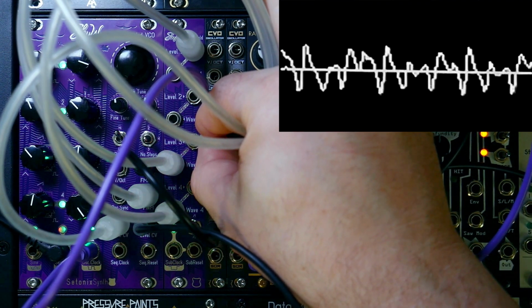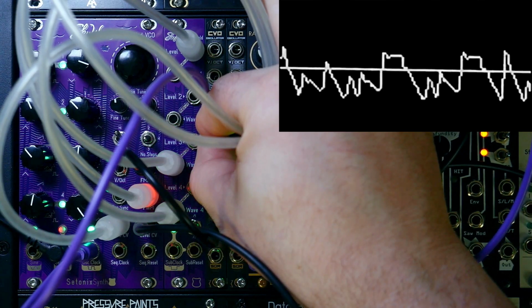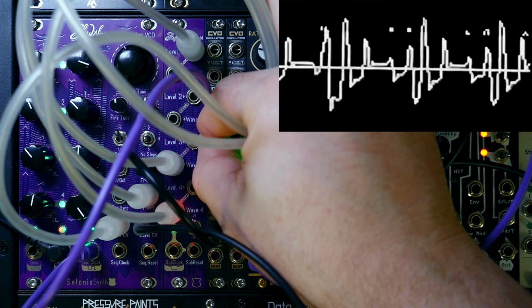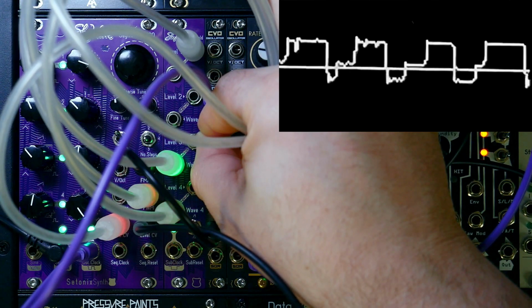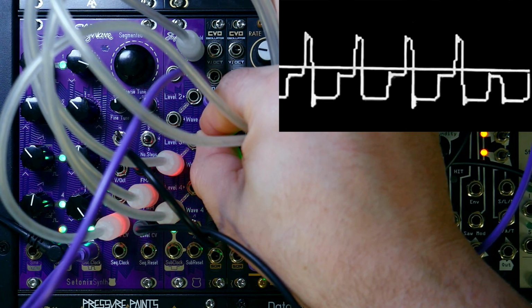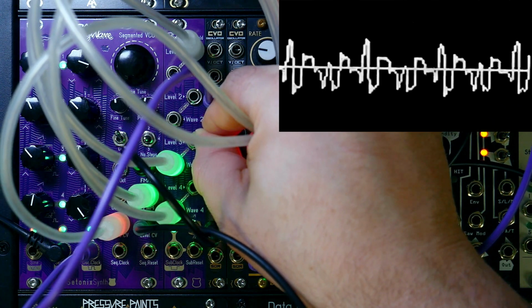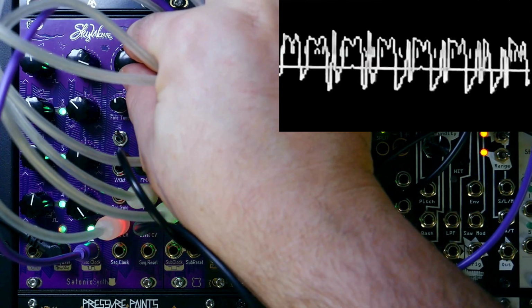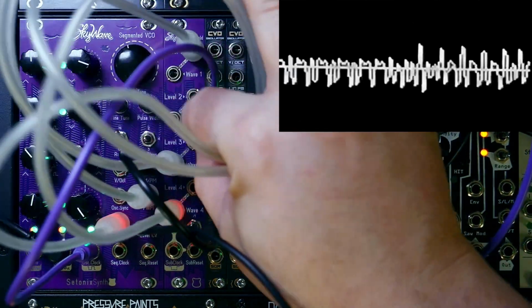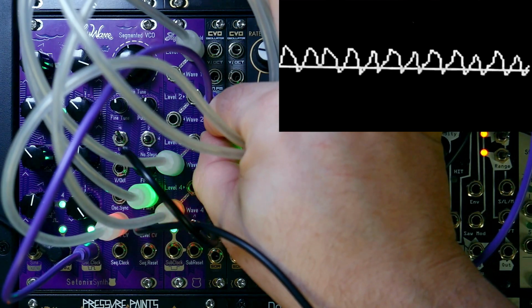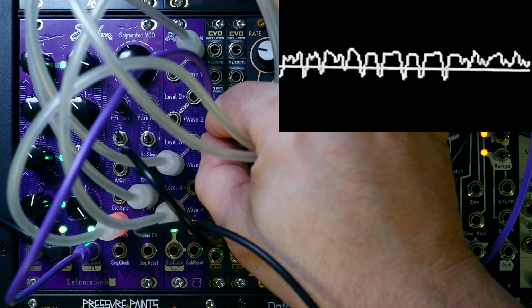And if you're worried that it's just drone and reverb and delay right now, let's listen to it dry. And let's get that delay back.